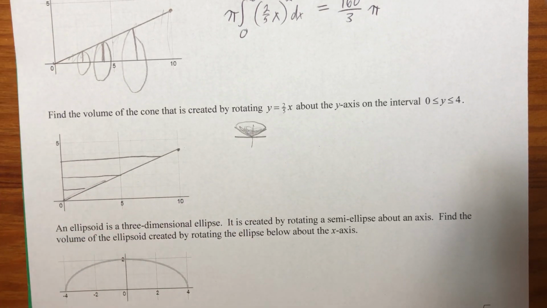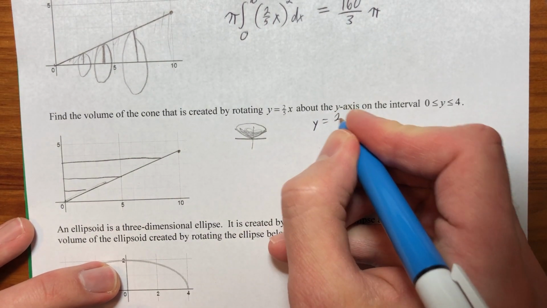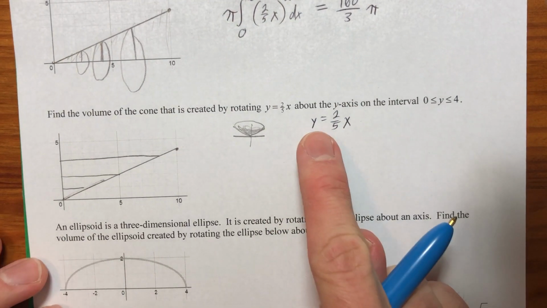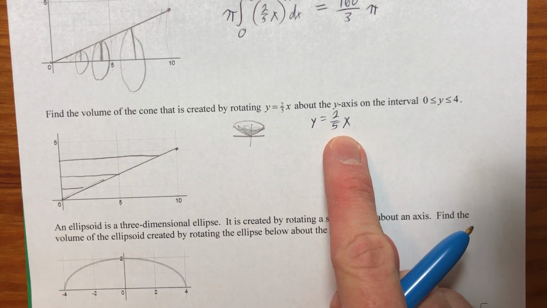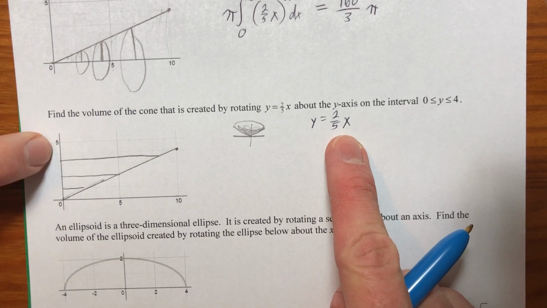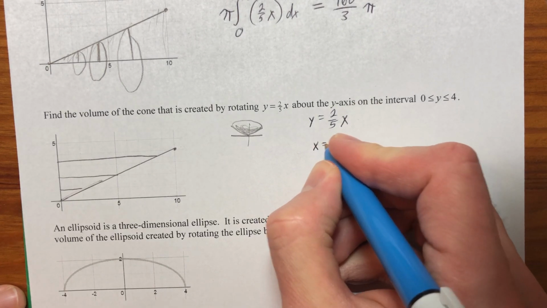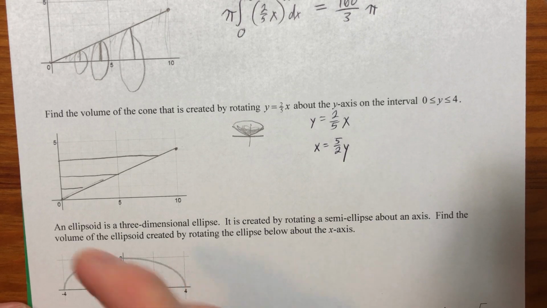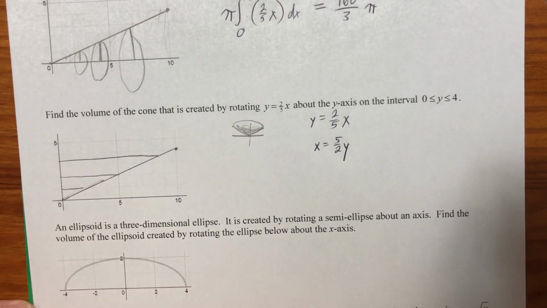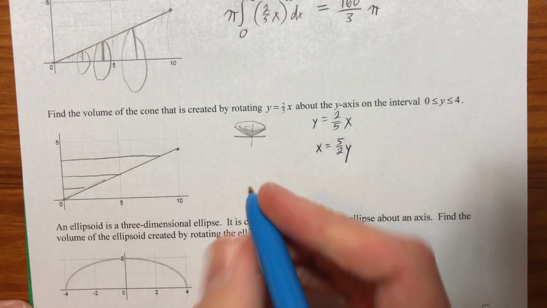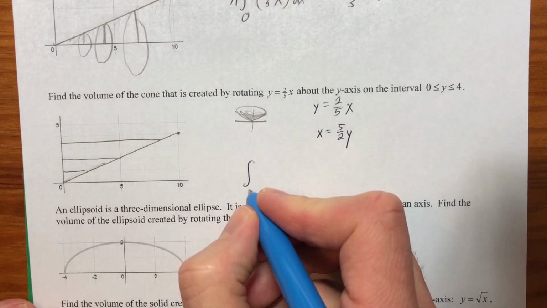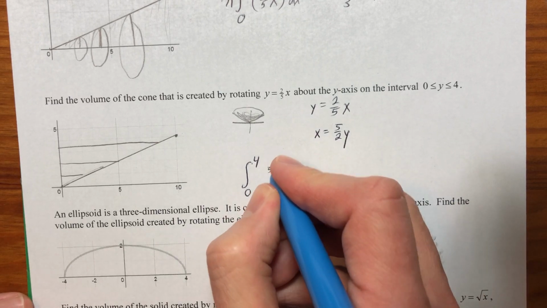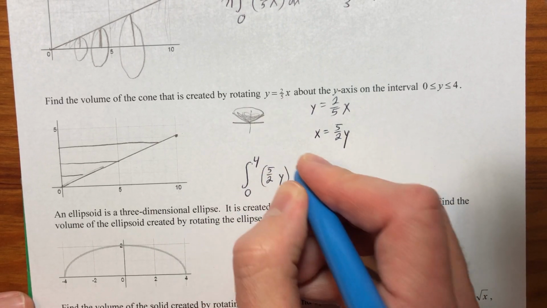So no longer do I need to talk about y equals 2/5 x. I don't need that. This is y as a function of x. Now that I'm rotating around the y-axis, I need x as a function of y. This is what I will use. That is my radius, okay? So again, pi r squared, same idea. We're going from 0 to 4. We're just on the y-axis now. And it is 5/2 y, and that is all squared.